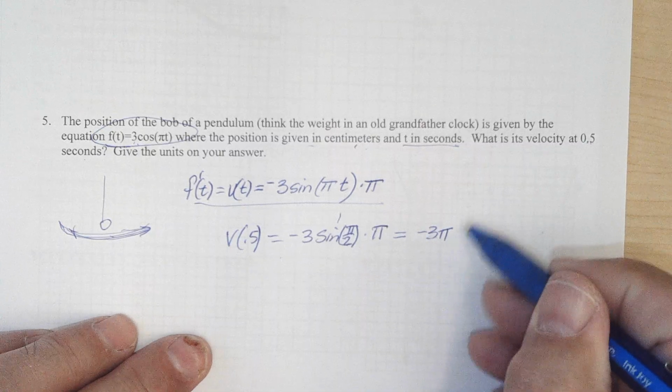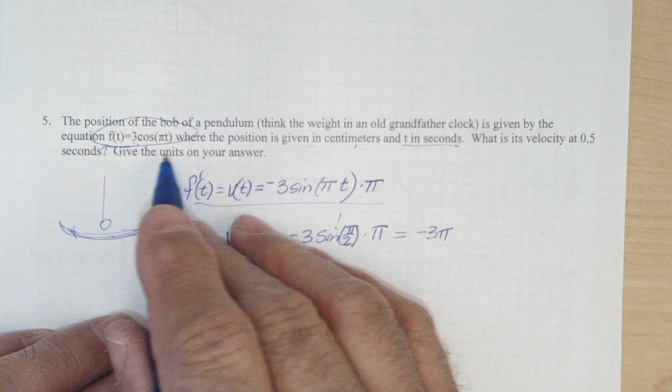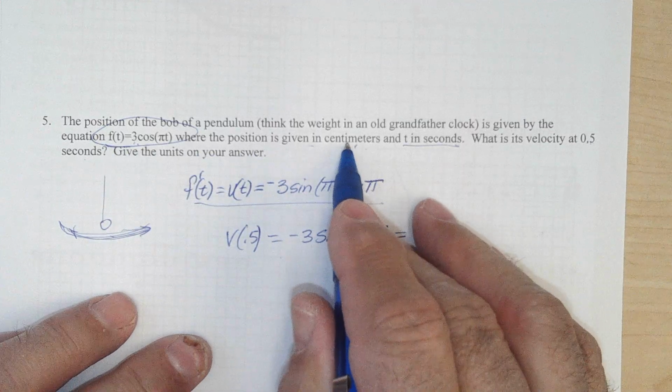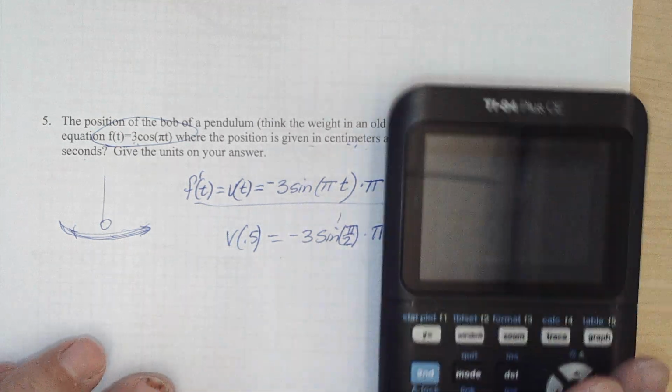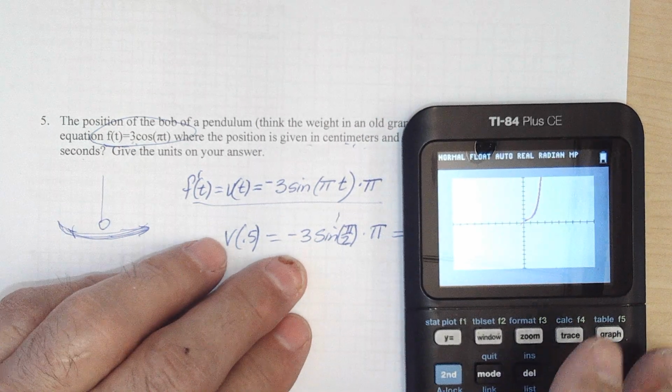This is velocity, and it's centimeters per second. And we can check that, just to make sure I'm doing this right.